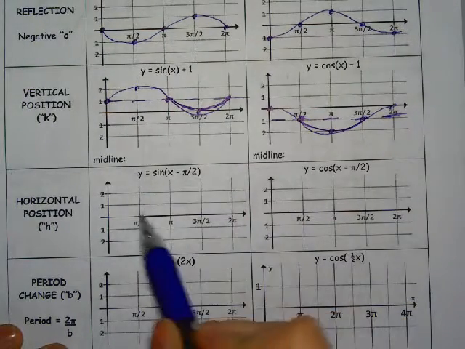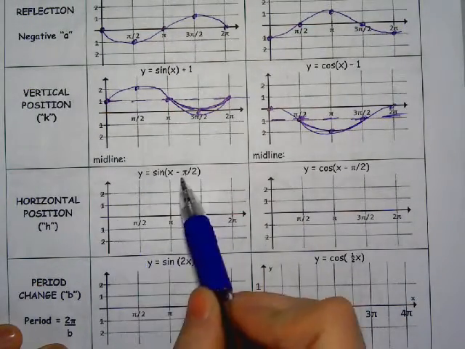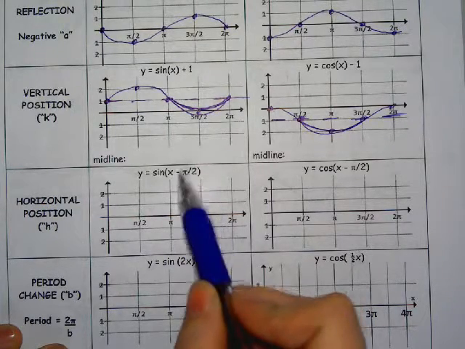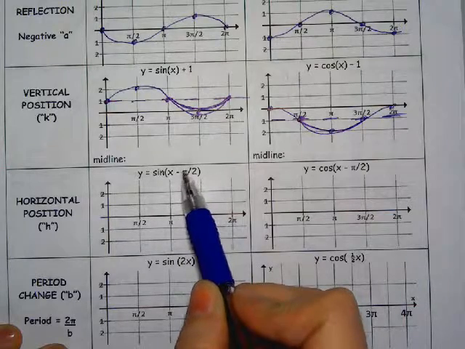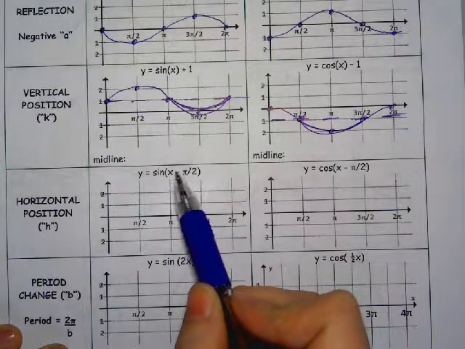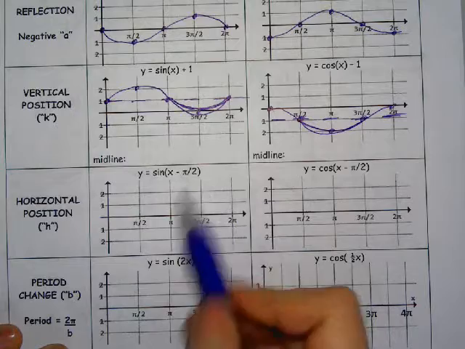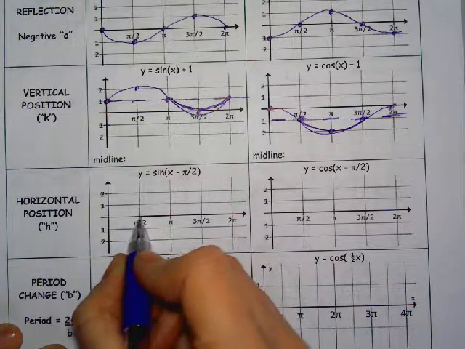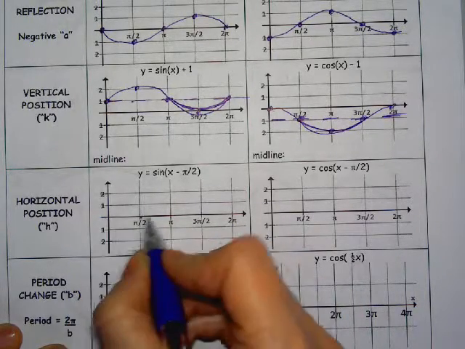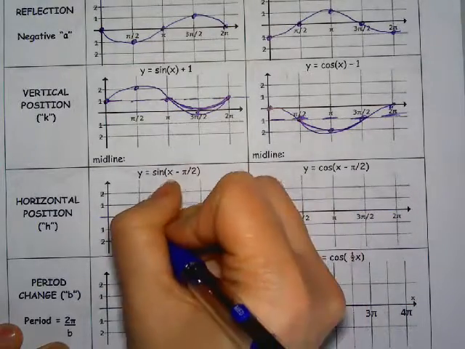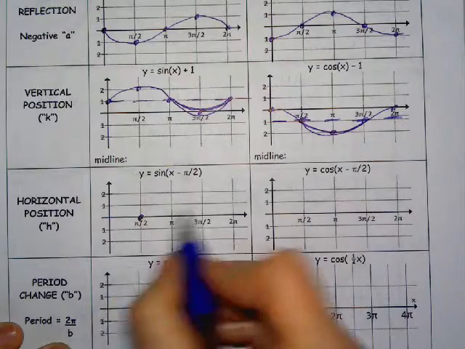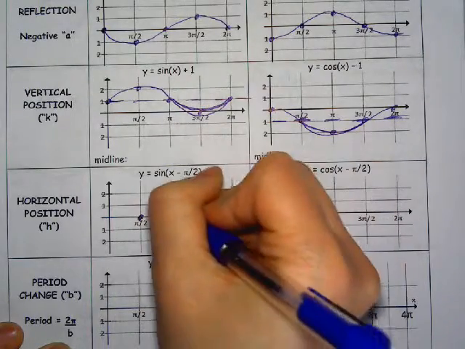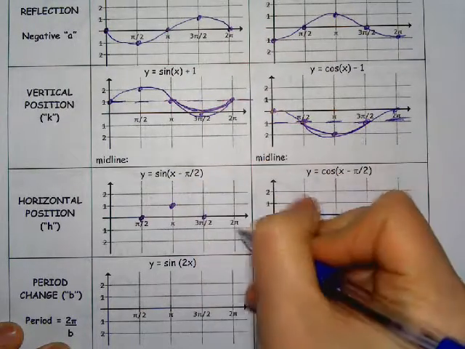When I have a change in h, this particular one, x minus h, remember whenever we have x minus, we move it to the right, x plus, we're going to move to the left. H is pi over 2, so that becomes my new starting point. Instead of at 0, I'm now going to start at pi over 2. My pattern stays the same. For my sine graph, start at 0, go up 1, back to 0, down 1.